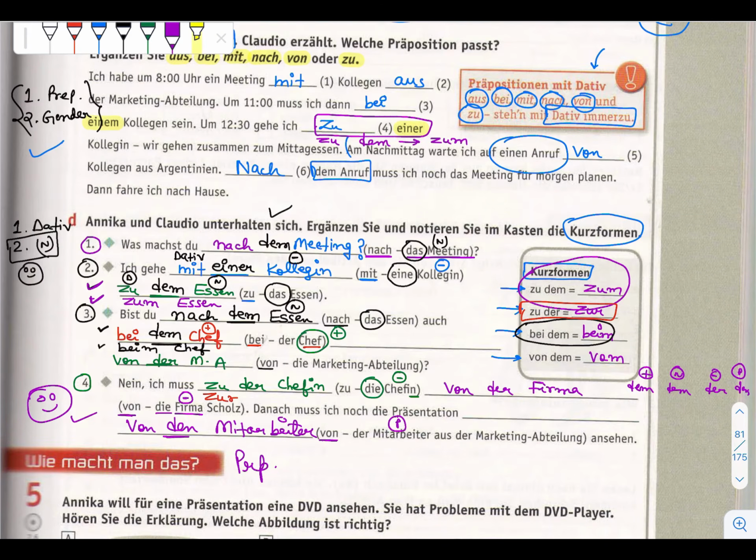When there is a preposition in a sentence and there is a noun in the sentence, this is how you can fill in the articles there.